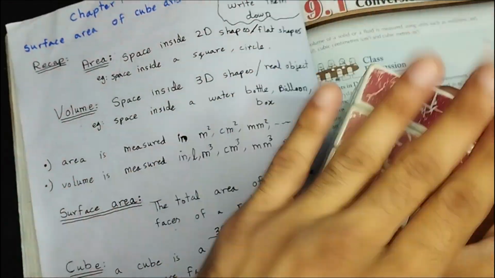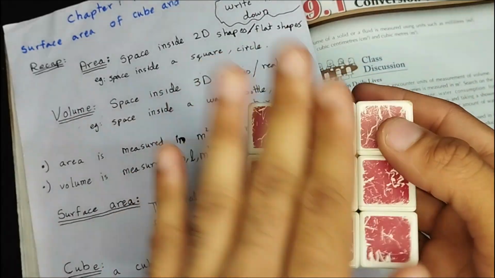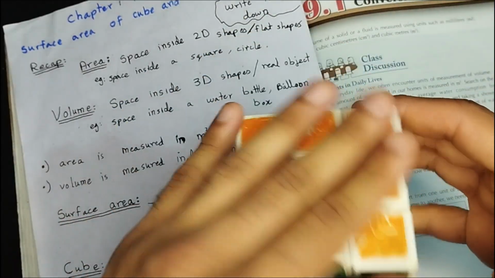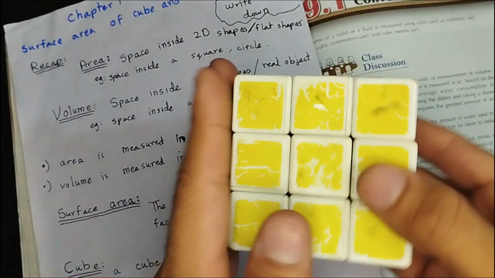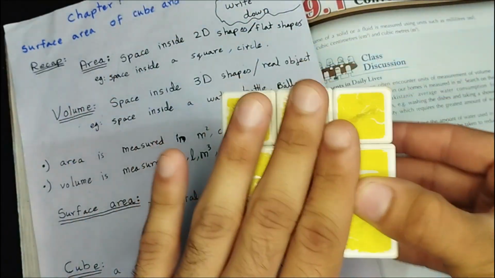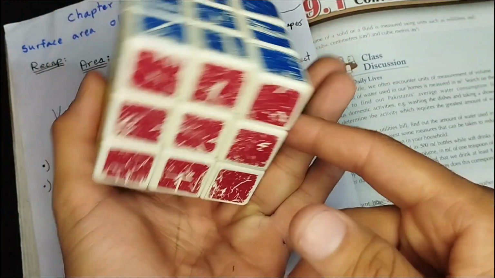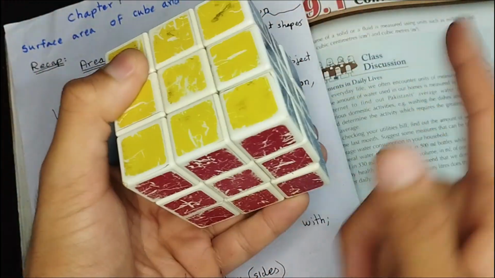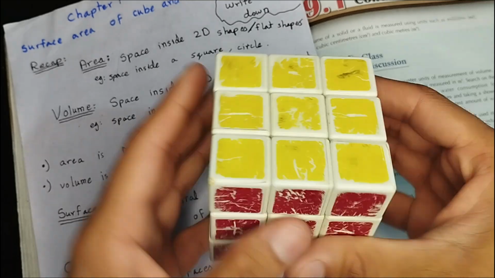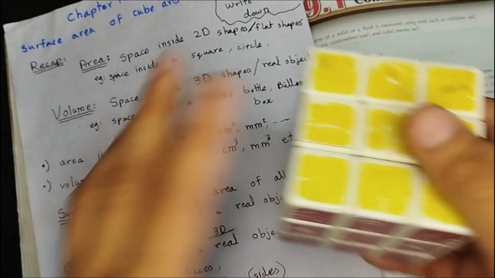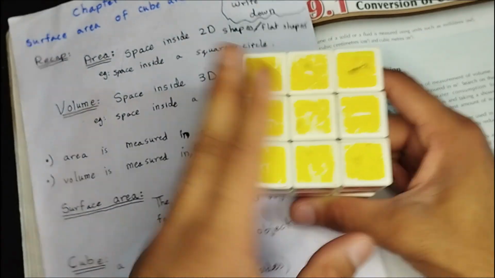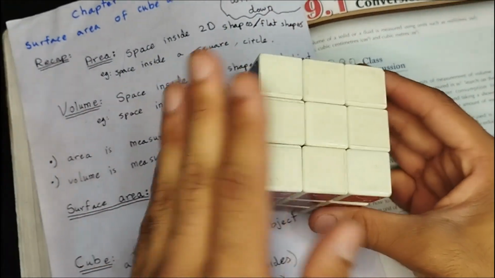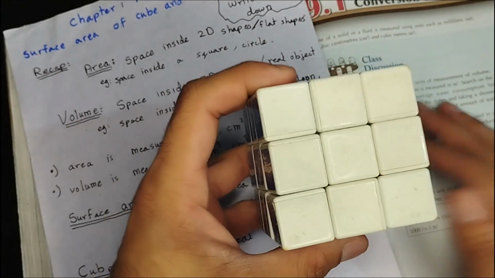If it's a cube, it has a top face, a face on the bottom as well, and 1, 2, 3, 4 faces other than that, right? If this is top, this is bottom, then this is front, this is back, this is left, this is right. A total of how many faces do I have here? 6 faces, right? So each one of those faces is what? A square. This is a square, this is also a square, this is also a square. All of them are squares, right?